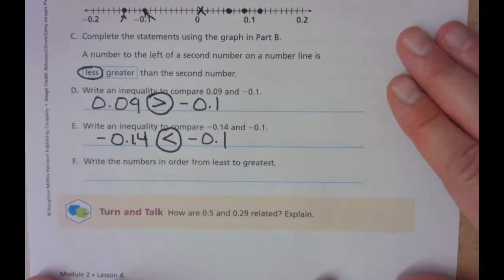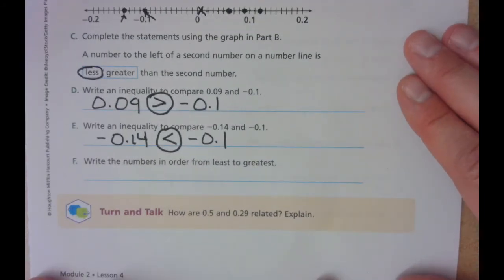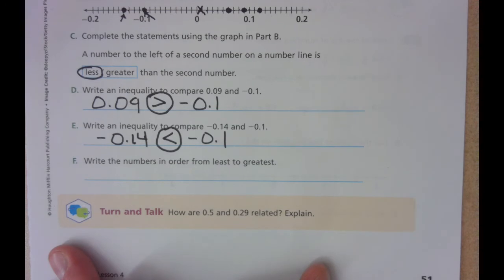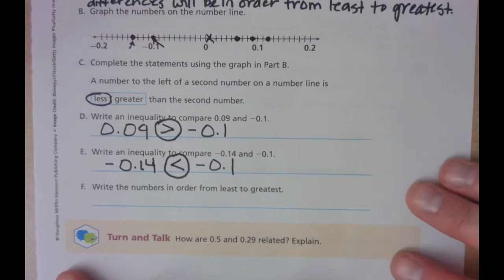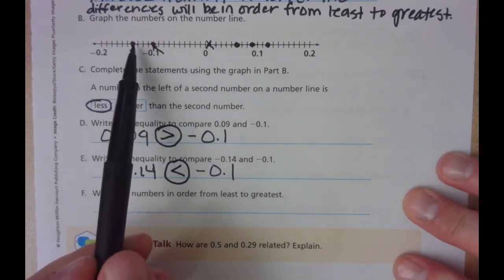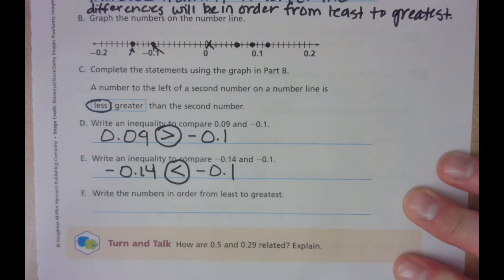And then for F, it says write the numbers in order from least to greatest. And kiddos, doing this on a number line is a super handy way to put your numbers in order from least to greatest. Then you can just look up and see them, and you don't have to worry about trying to figure this out again.